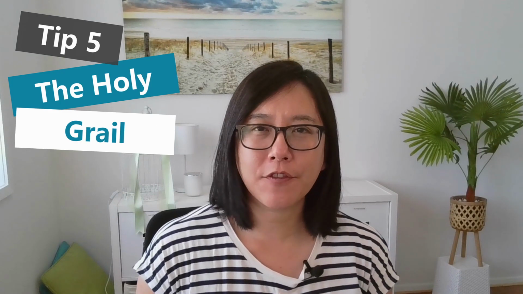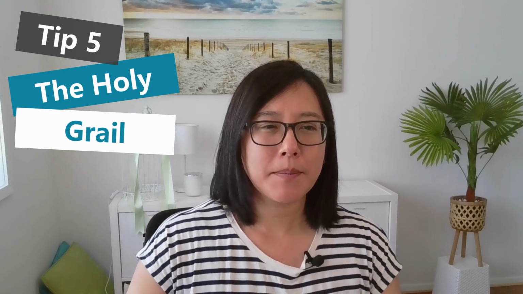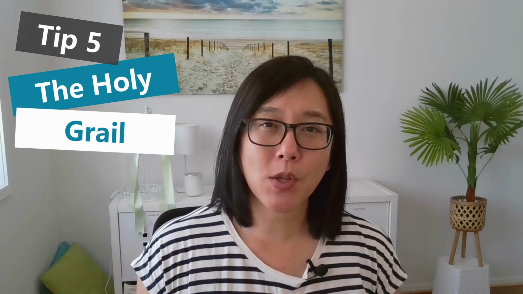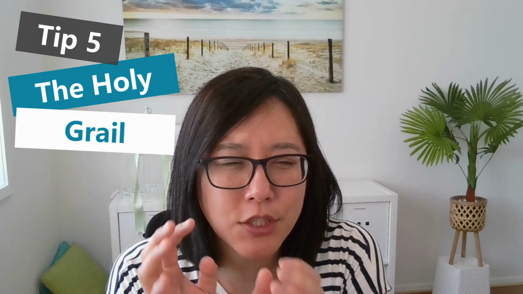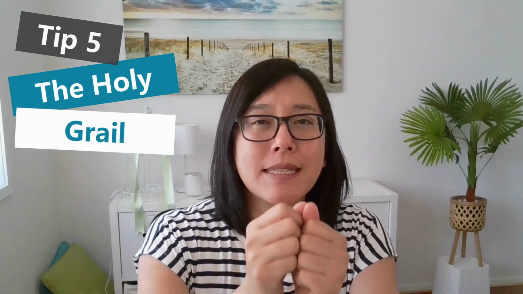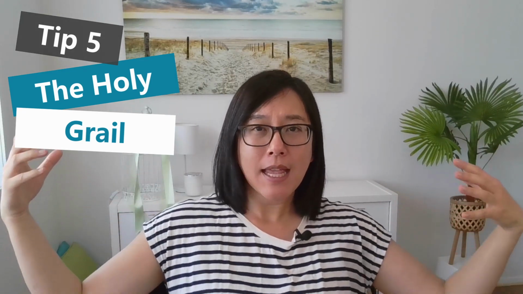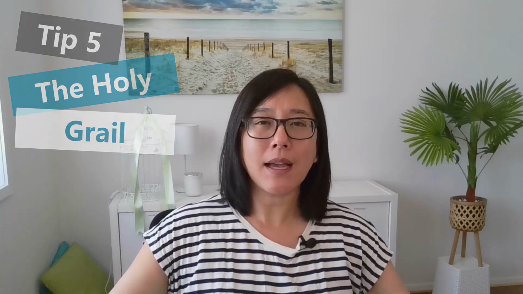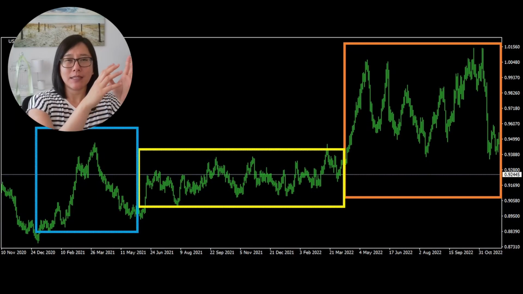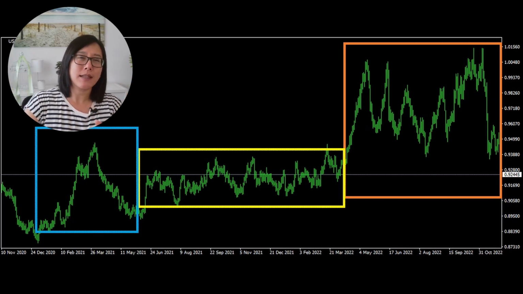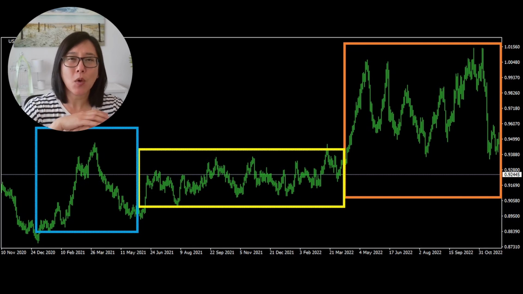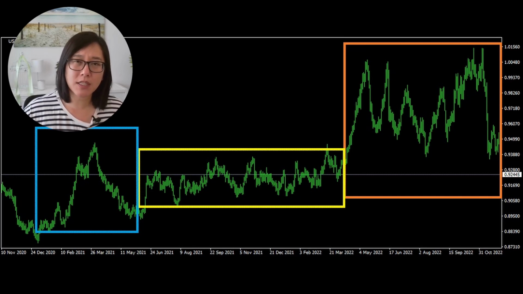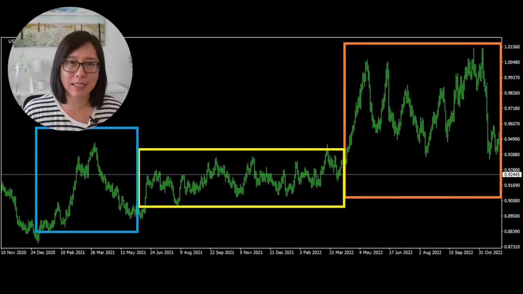The video references the trees from the forest, but the concept is that people are so consumed with finding the holy grail. They're trying to find the perfect tree, whereas if they took a step back and took a look at the forest from an overall perspective, they'd realize that markets have different phases. They've got the trending phase, the sideways phase, a different volatility. There is no such thing as an EA that will handle all those different volatile, trending, sideways market conditions.